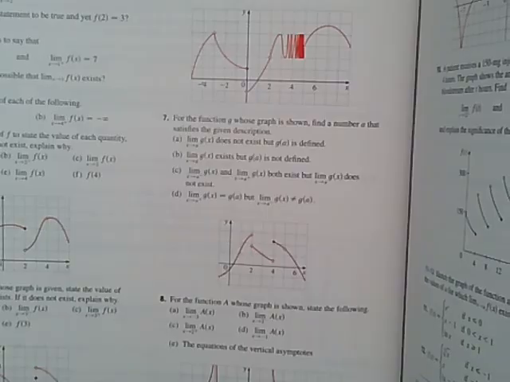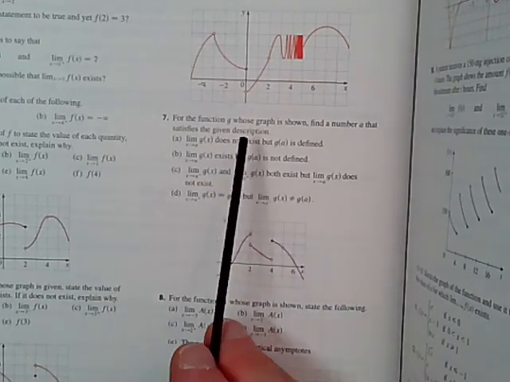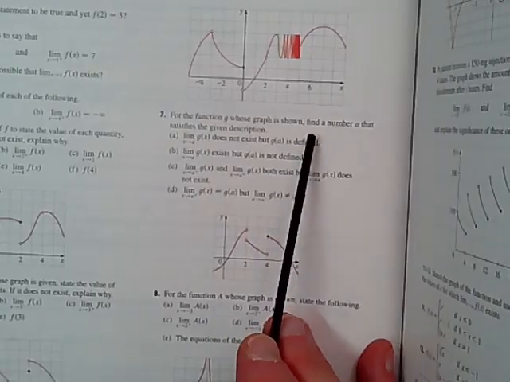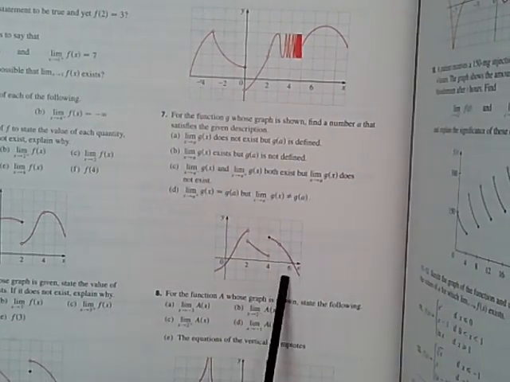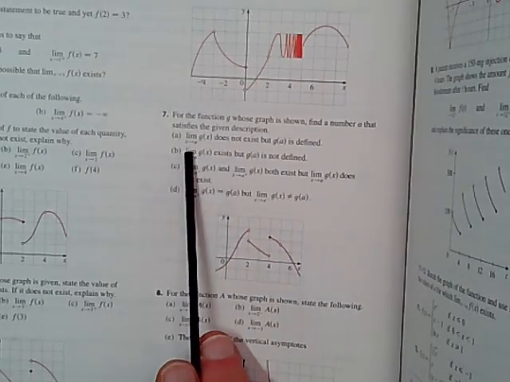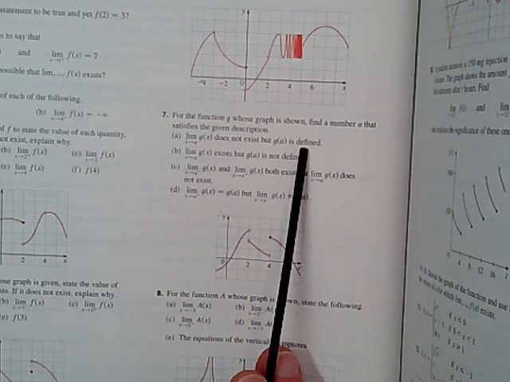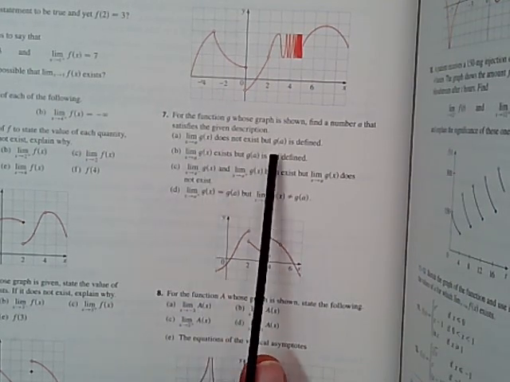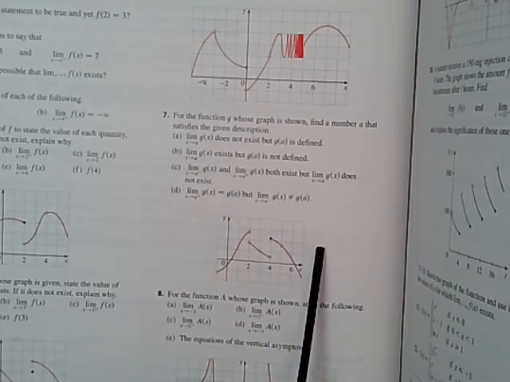And I should give credit to the book since I'm showing it. This is the Stewart Calculus book. It says, for the function g, whose graph is shown, find a number a that satisfies the given description. Of course, here's the graph. The first description is: limit as x goes to a of g of x does not exist, but g of a is defined. So the limit doesn't exist, but g of a is defined. I've got to find a number a that satisfies that description.